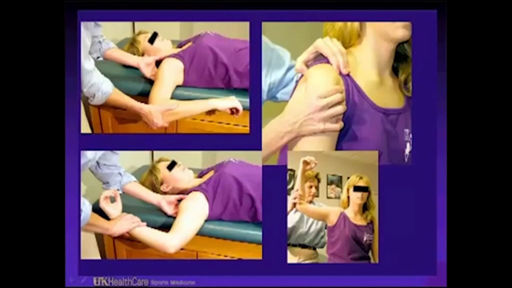Then we go to a supine exam. Make sure they're close enough to the side of the table so that you can palpate their humeral head. So into internal rotation in the upper left, and then into external rotation. So if she had anterior instability, she would be apprehensive in this position. And again, you're rocking the humeral head forward in that position.